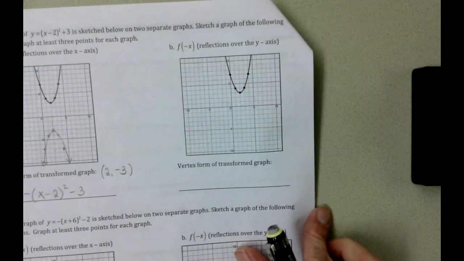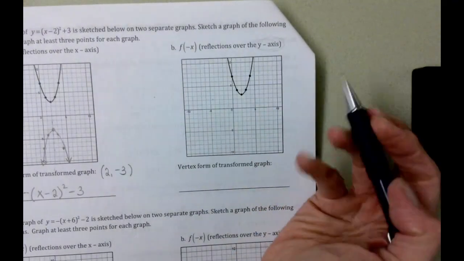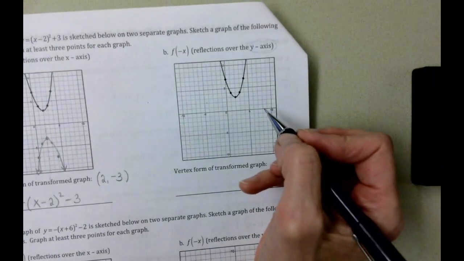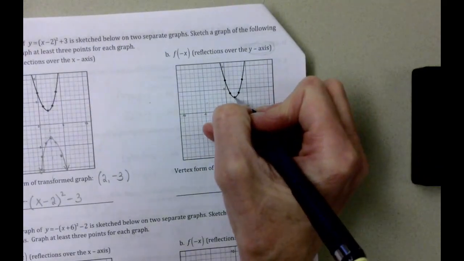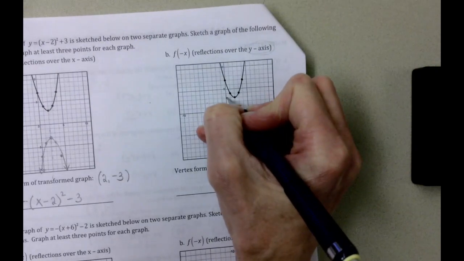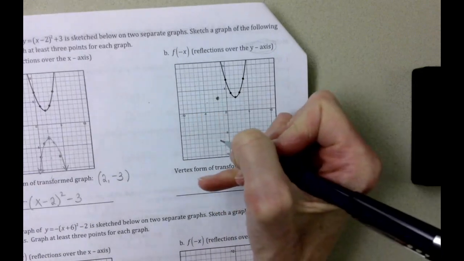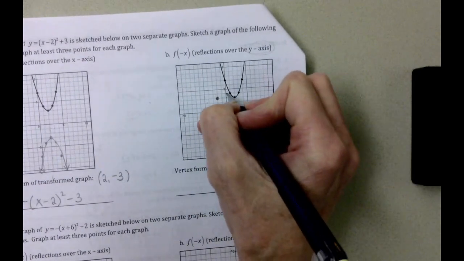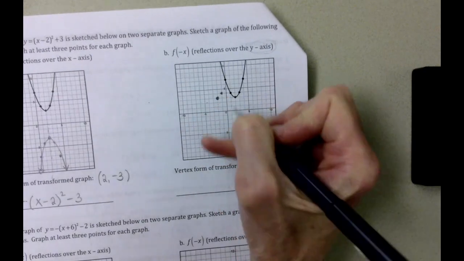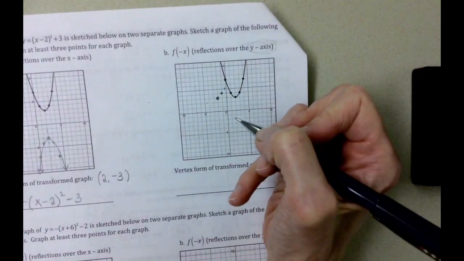Same idea on letter B, only this time we're going to reflect over the y-axis. Again, we can count on this. I'm going to start with the vertex. It's 1, 2 away from the y-axis, 1, 2. There's our new vertex. And then this point is 1 away from the y-axis, so 1 away from the y-axis. And this point's on the y-axis.